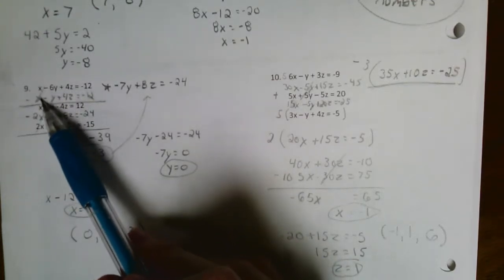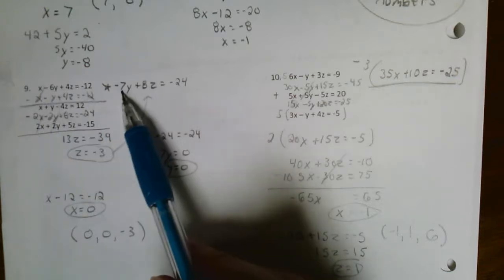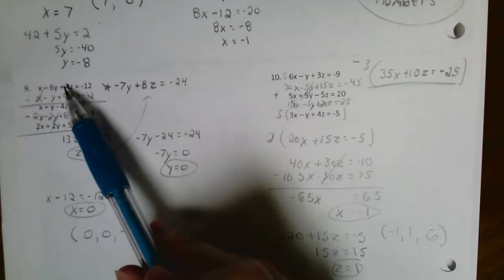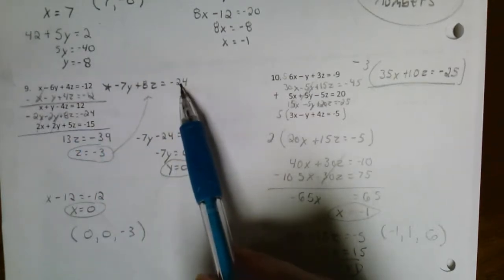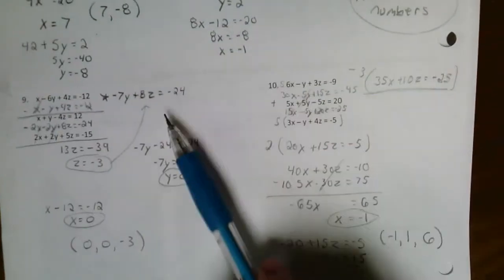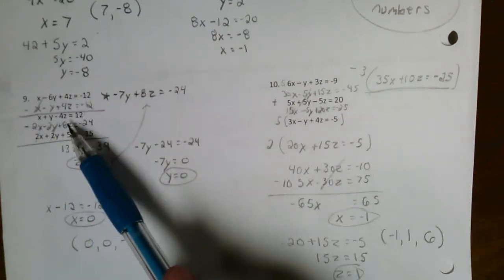Then I went through and eliminated the x's, and that gives me negative 6 minus y, gives me negative 7. 4 plus 4 gives me 8. Negative 12 plus a negative 12 gives me negative 24. This is one of those new equations, so I kind of starred that. You'll see that. Then in the second one, I line this up.